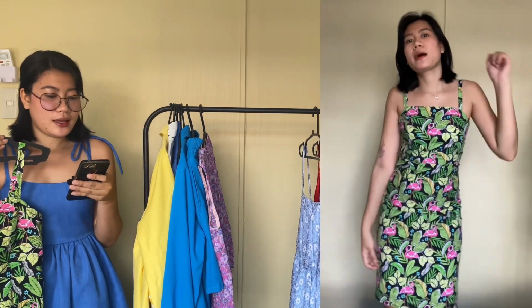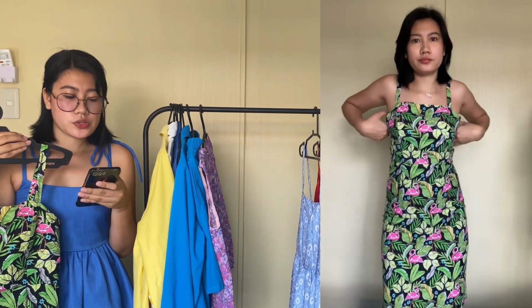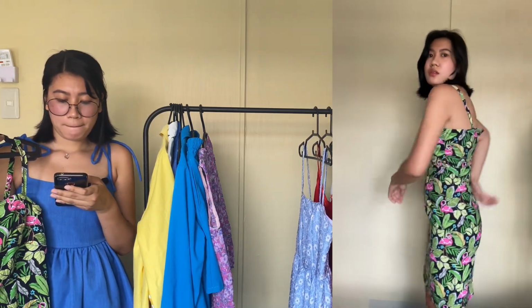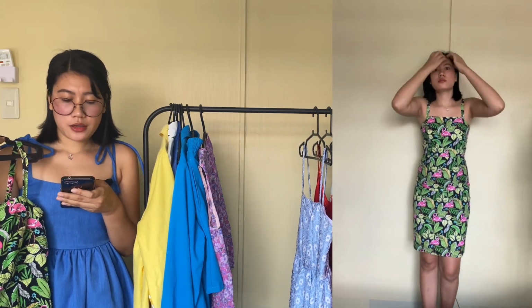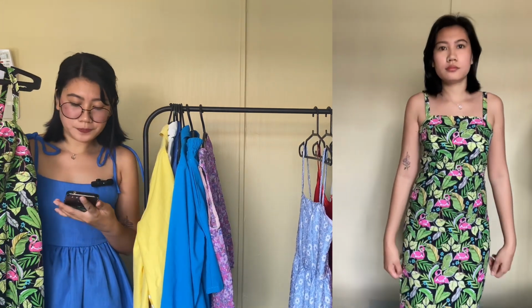So the one that I have here is the hack version where I transferred the closure at the back using an invisible zipper, and I made a square neckline. The original pattern had a gathered waist, but I did a fitted skirt on this one.